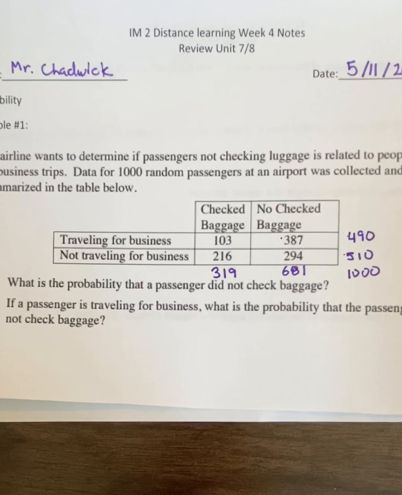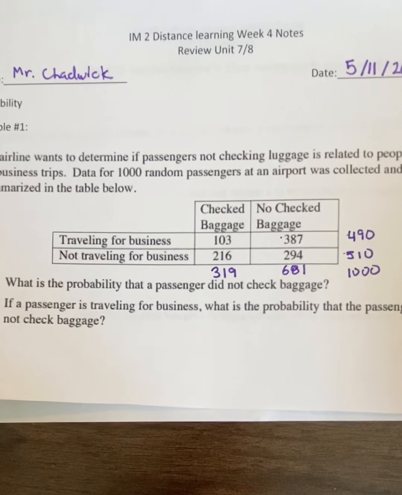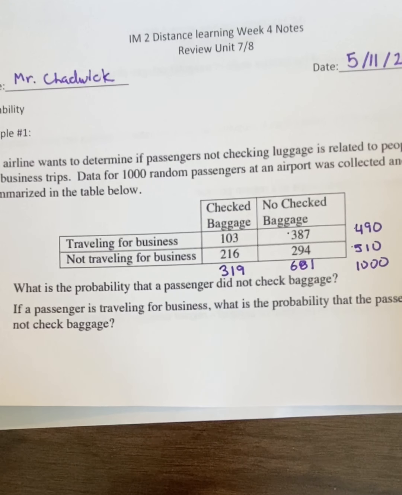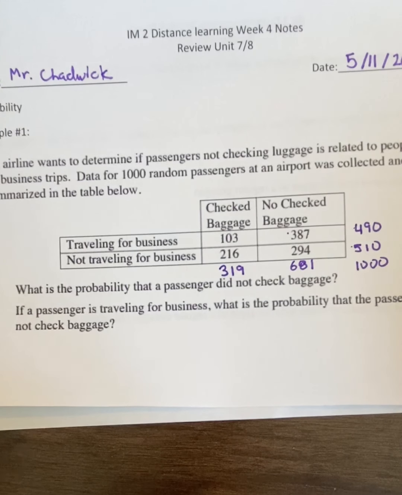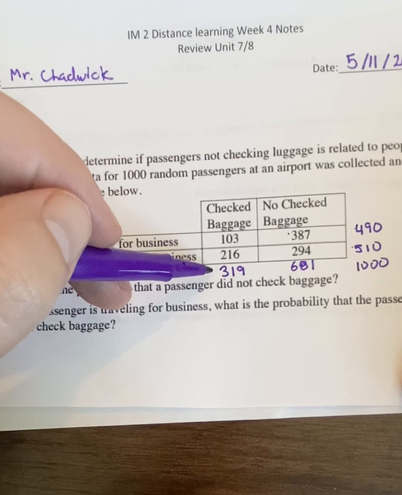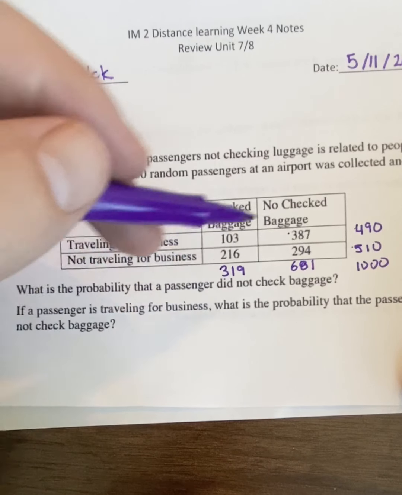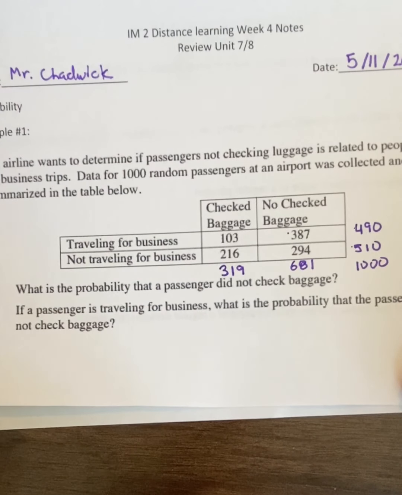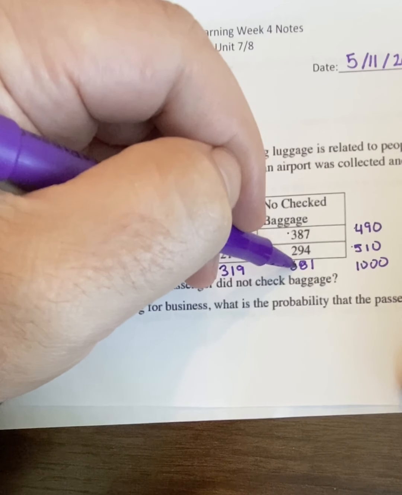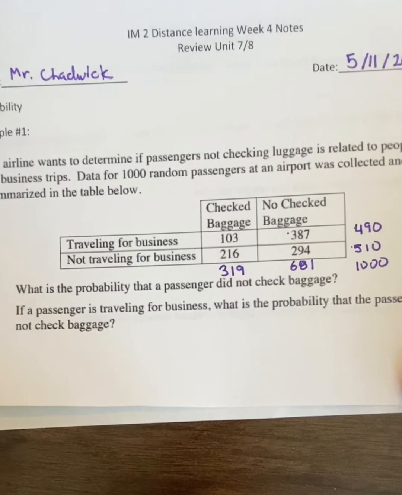Okay, so now that we've got the margins filled out in the two-way table, we should be able to answer these questions. What is the probability that a passenger did not check baggage? So it said nothing about whether they were traveling on business or not. Just did they check baggage? Well, 319 out of 1,000 people checked baggage, and 681 out of 1,000 people did not.